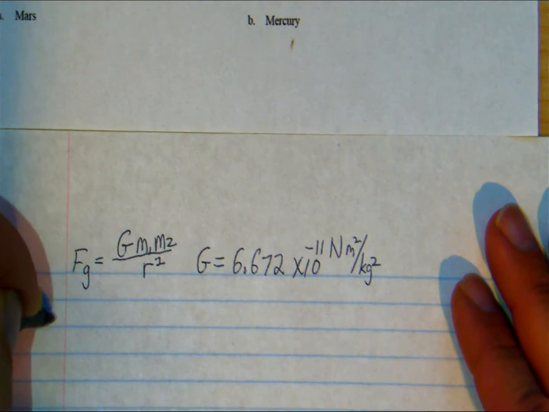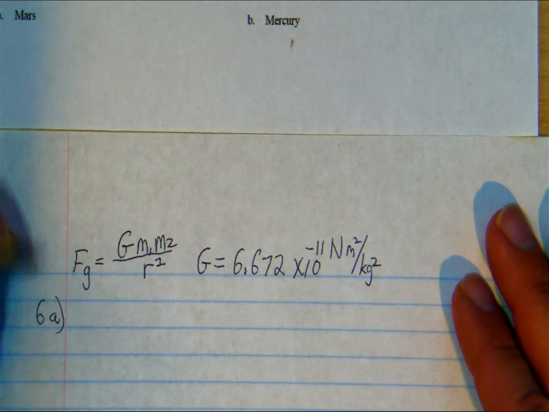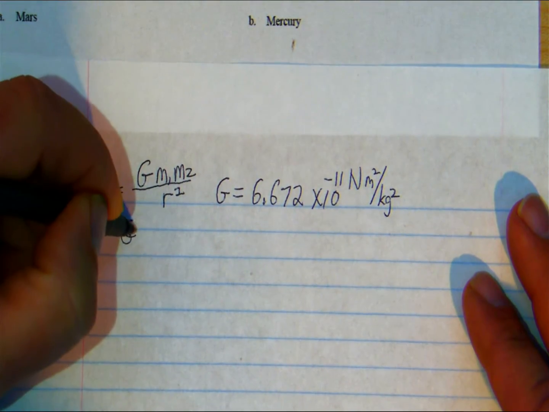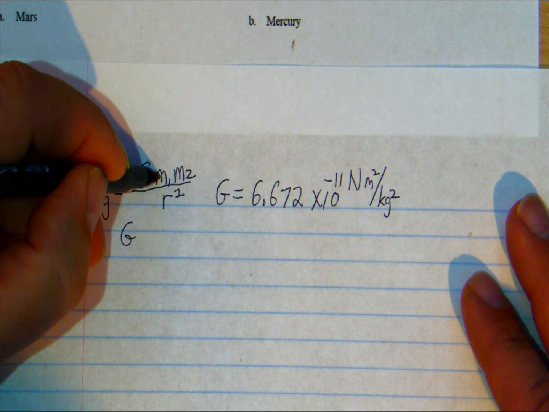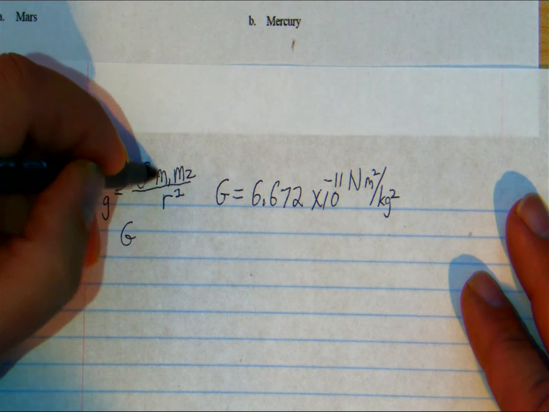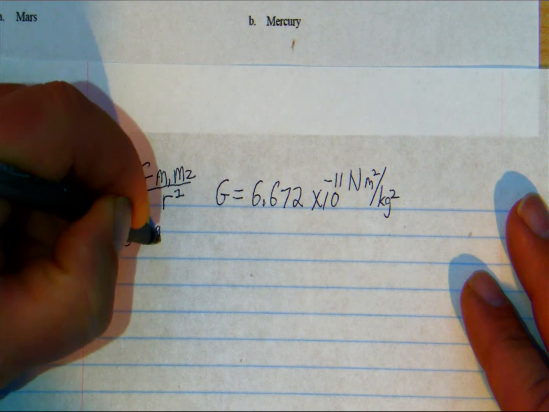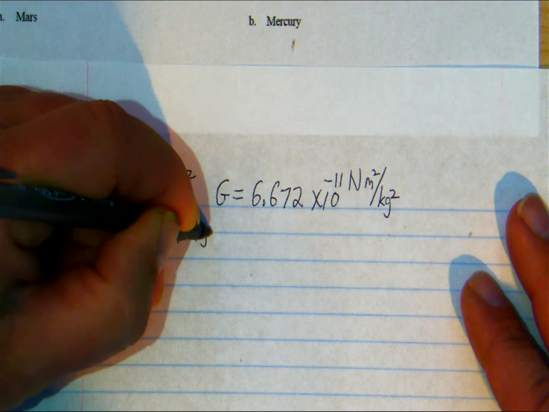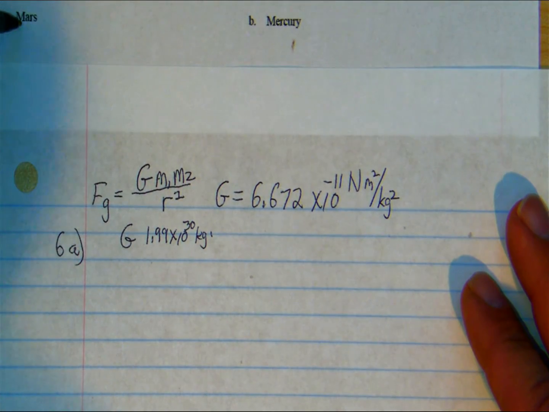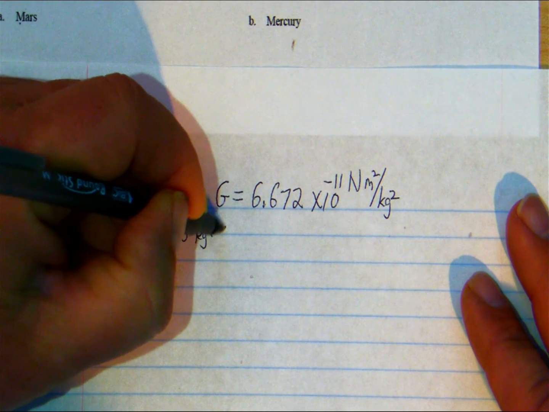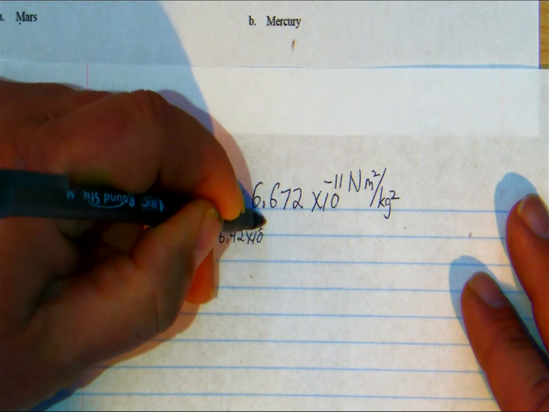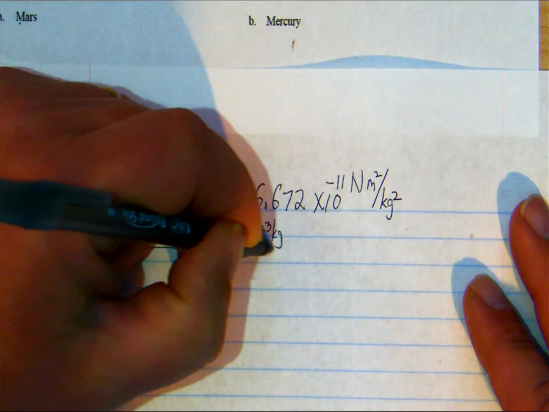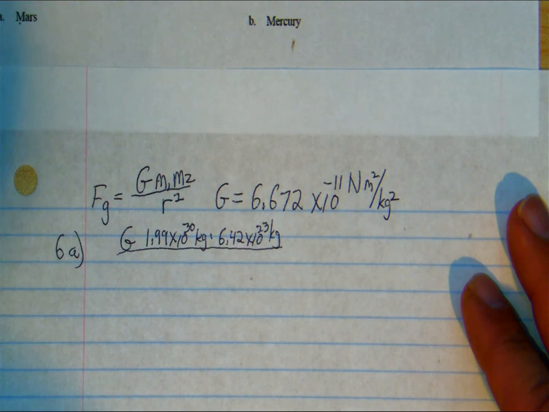Great. So in problem 6, part A, you're going to be plugging in G times the mass of the sun, which is 1.99 times 10 to the 30th power kilograms, times the mass of Mars, which is 6.42 times 10 to the 23rd power kilograms, and you're going to divide that by the distance from the center of the sun to the center of Mars squared.